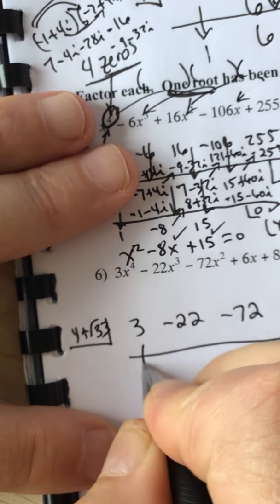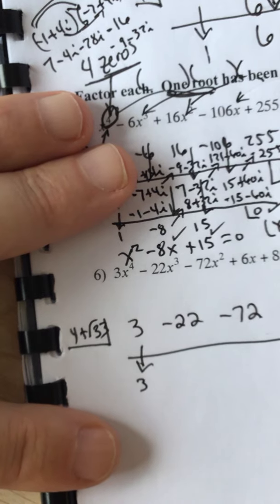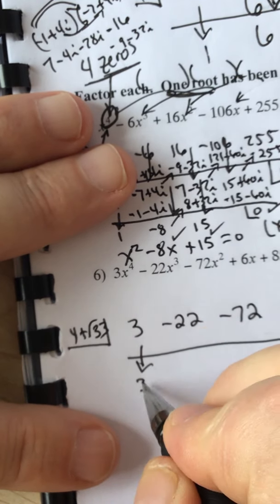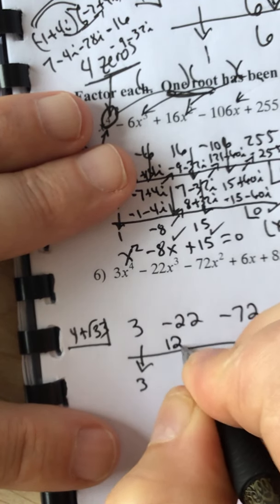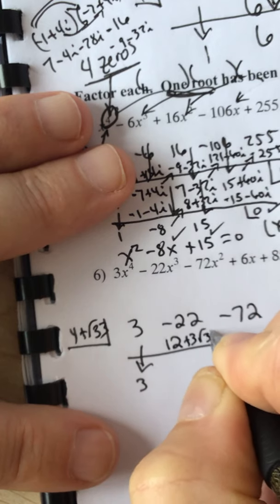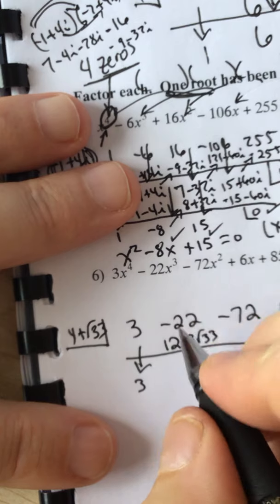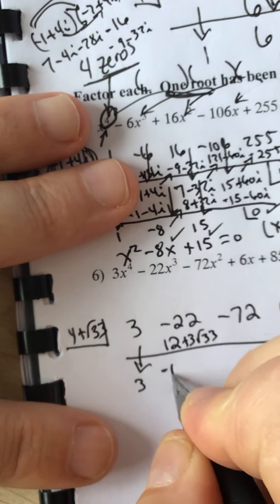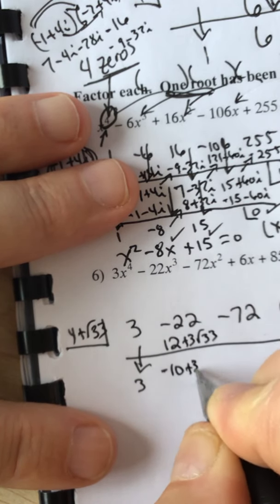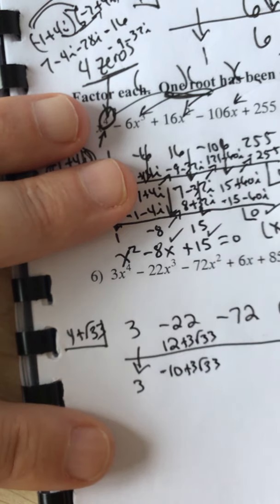Okay, first things first, drop in the 3. Okay, 3 times all of that, 3 times 4 will be 12 plus 3 roots 33. Okay, well, negative 22 plus 12, so it'll be negative 10 plus 3 roots 33.